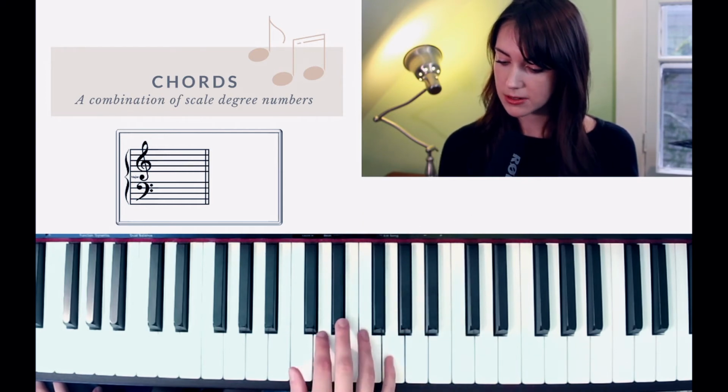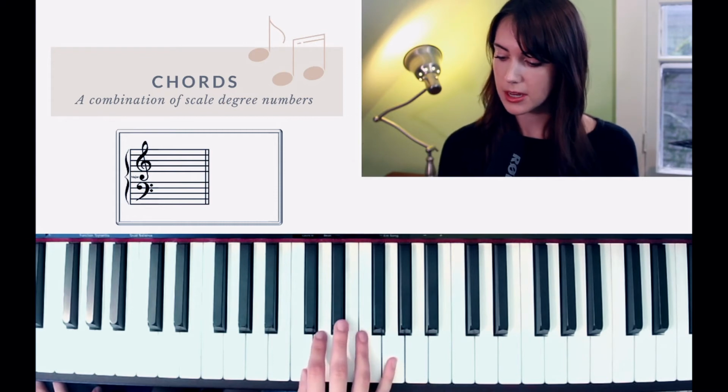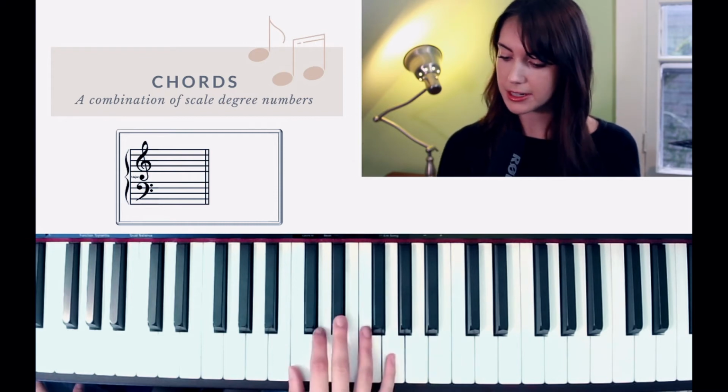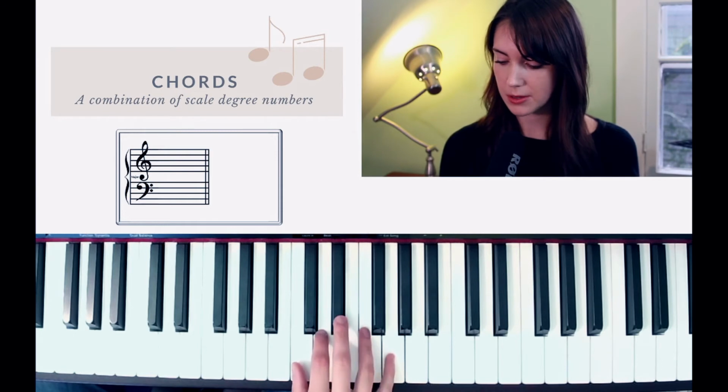So again, we're still in this C to G position, so we don't need to be turning our hand under at any point, so it's very comfortable to sit within this solid position.